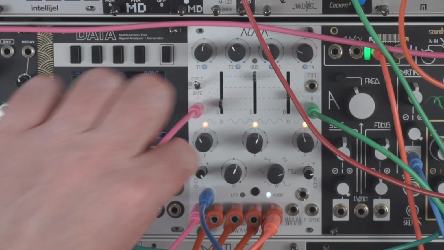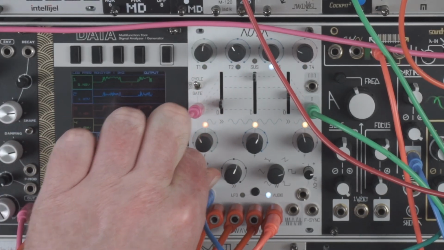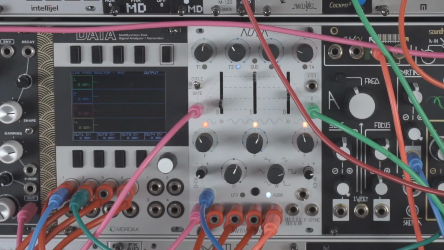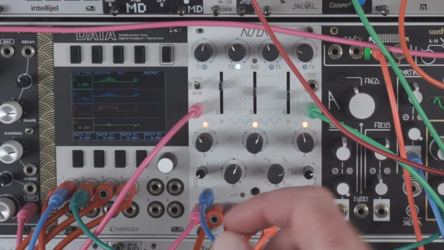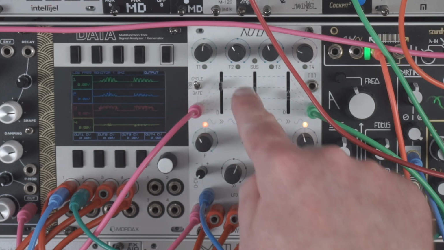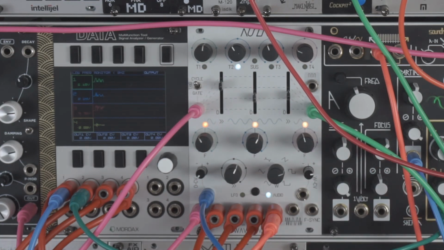now that's adding and subtracting. That's adding at the minute. If I subtract, and we're getting a ducking kind of effect in a way, which could be useful, bringing the kick.